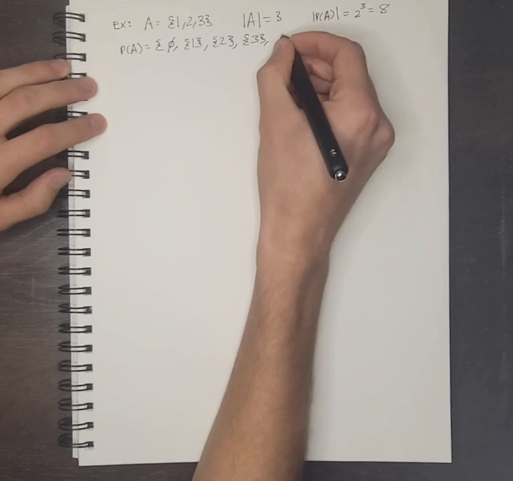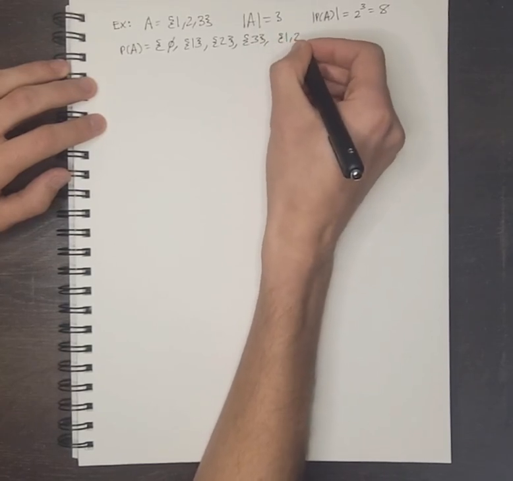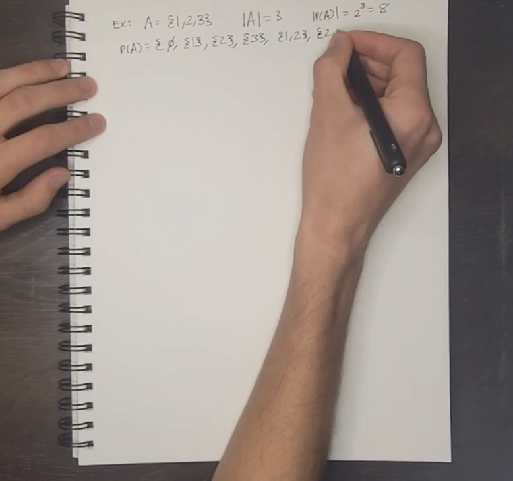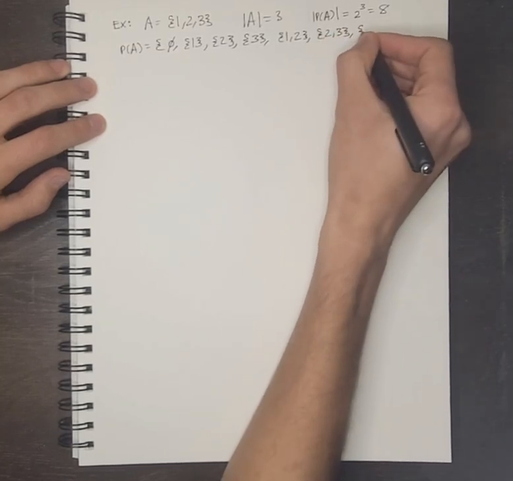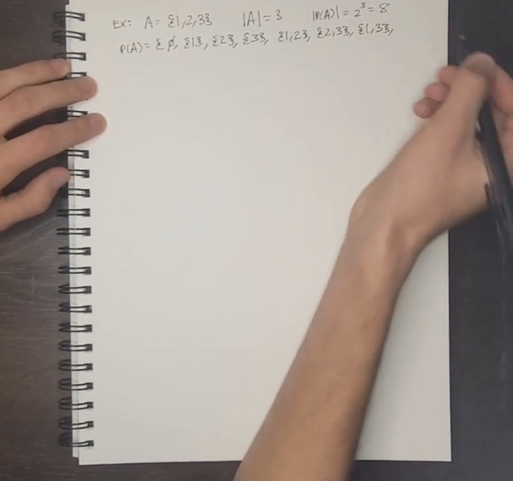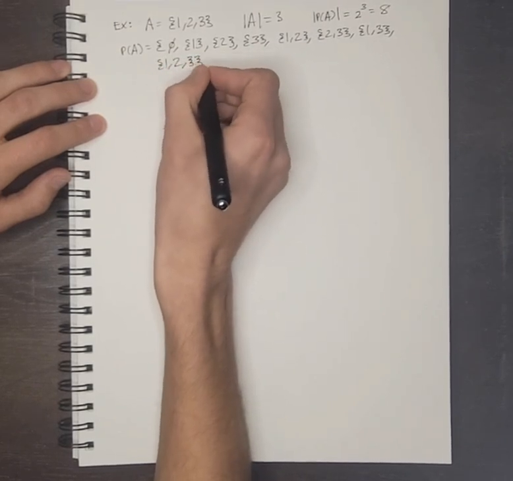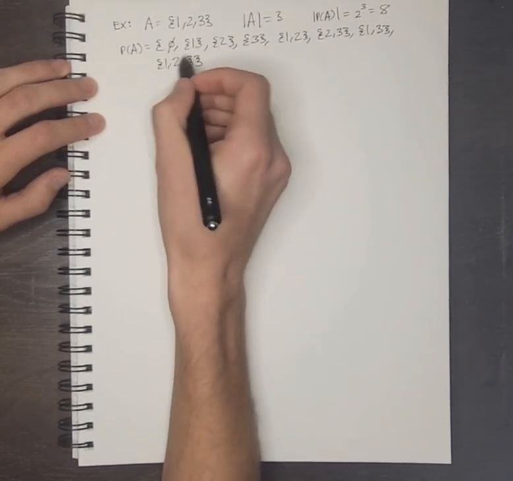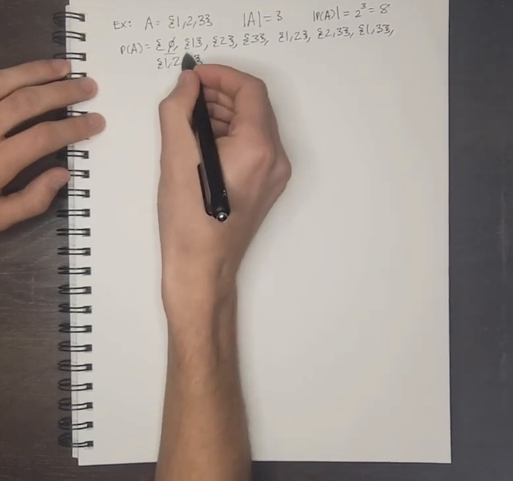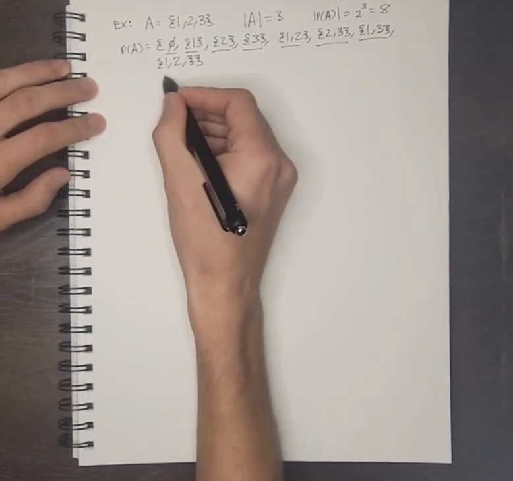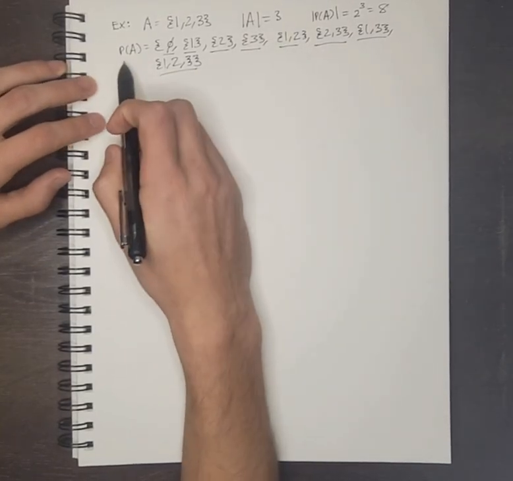And then subsets of size 2, so it's going to be {1, 2}, {2, 3}, and then {1, 3}. And then finally, the set itself, and we'll close these brackets.